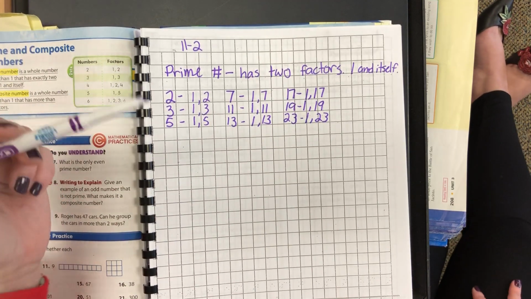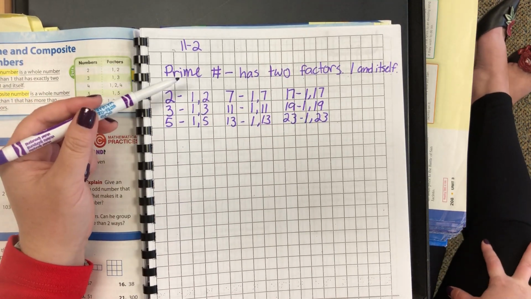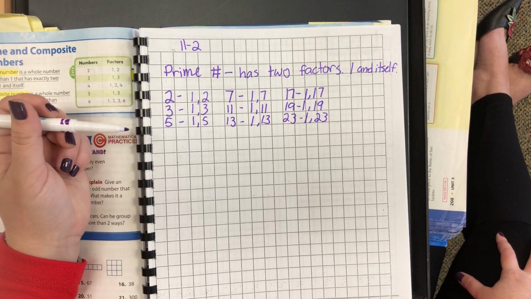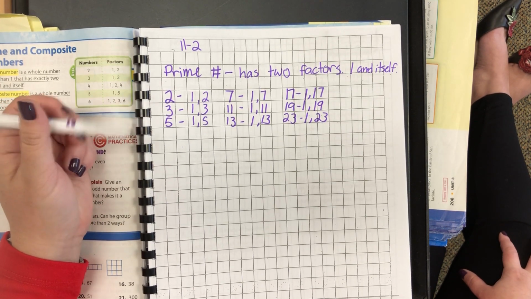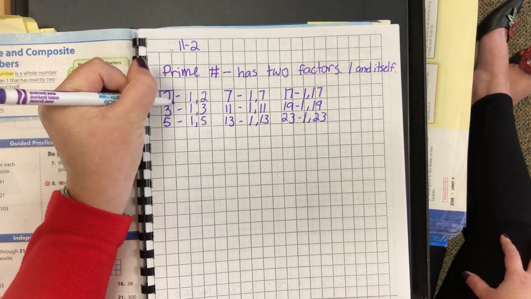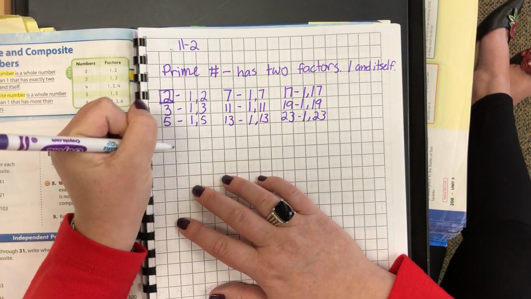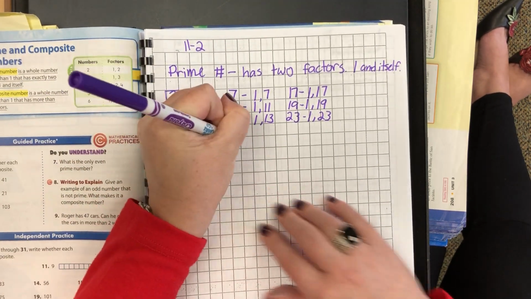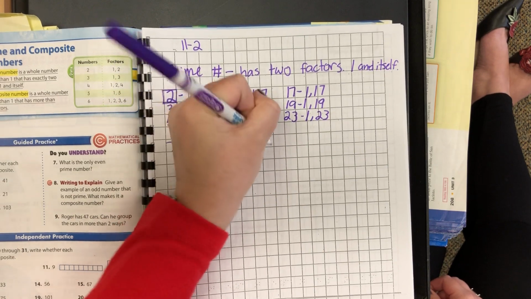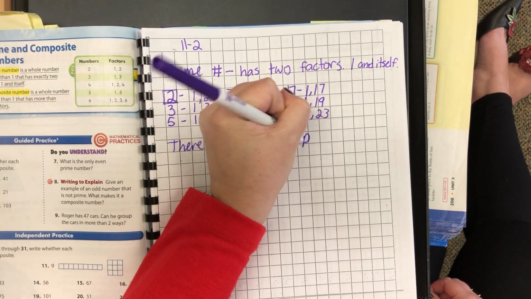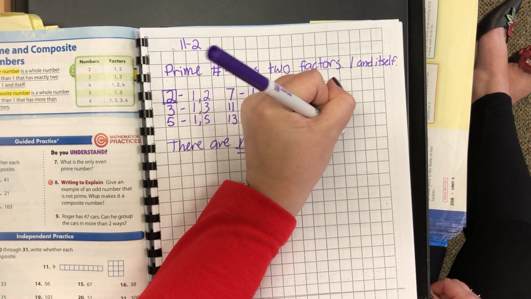So, basically, any number that only has 2 factors, 1 and itself, is a prime number. Except for the number 2. 2 is the exception. There are no even prime numbers.